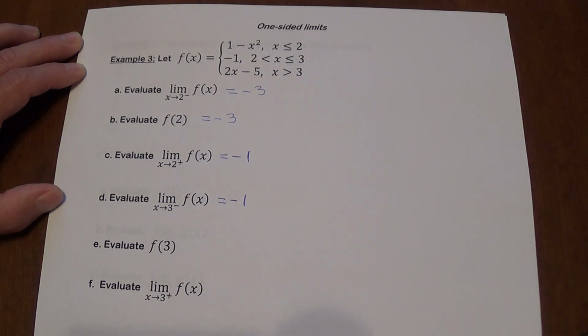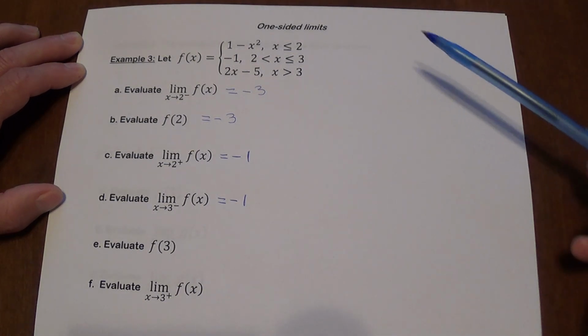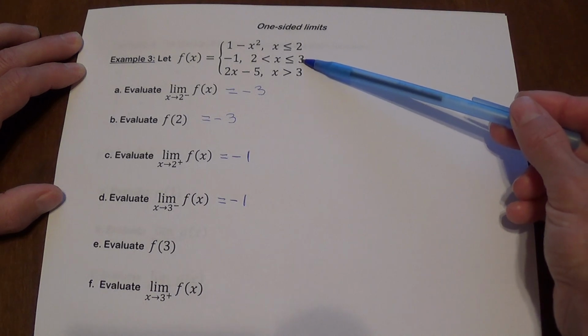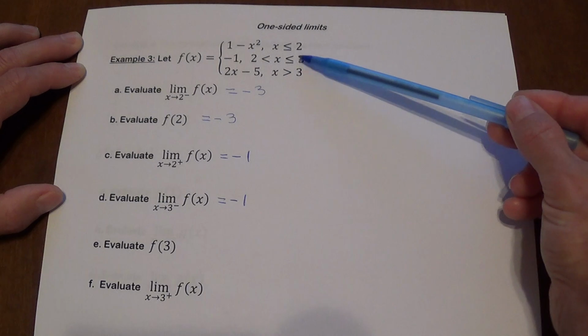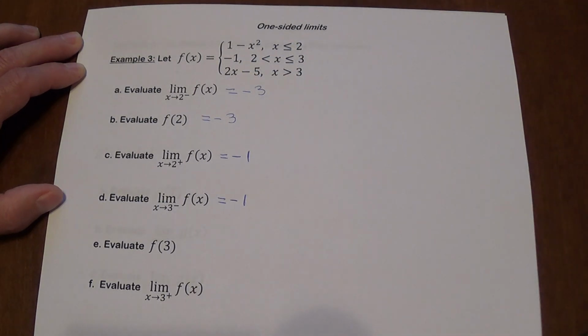F of 3. Interesting enough, but f of 3, because less than or equal to 3 is here, so f of 3 is also negative 1.